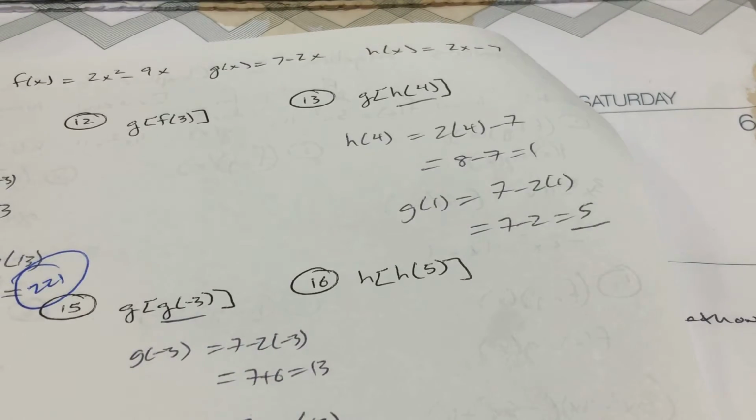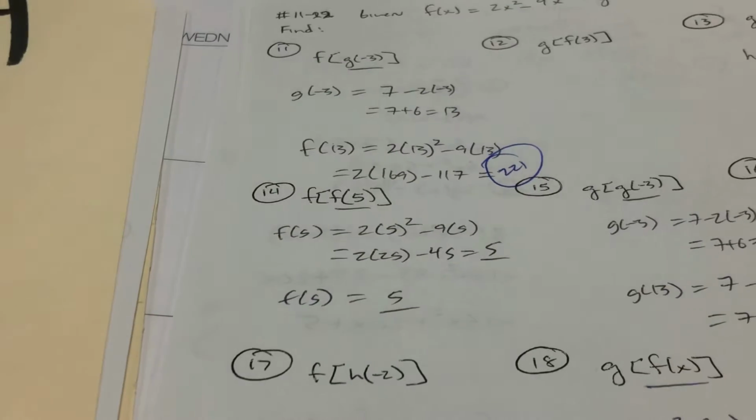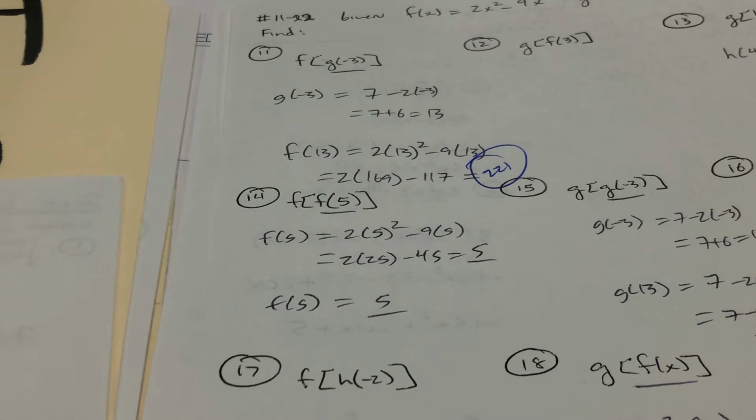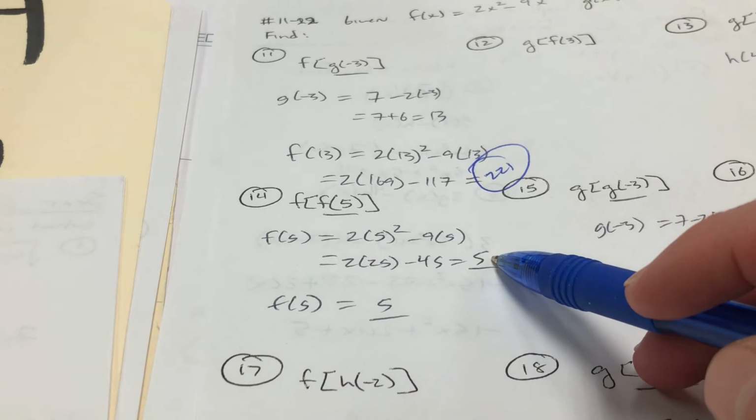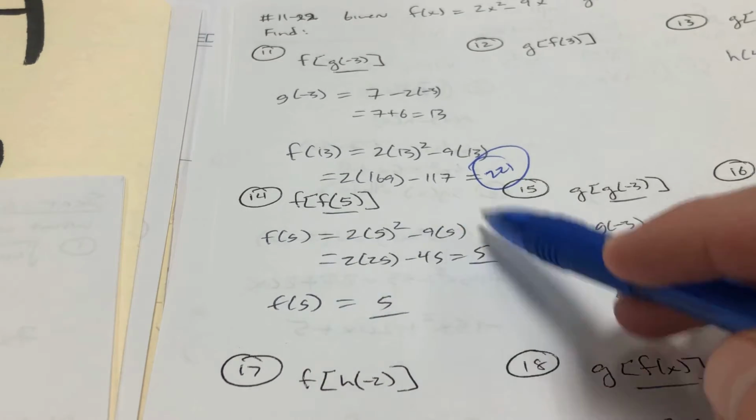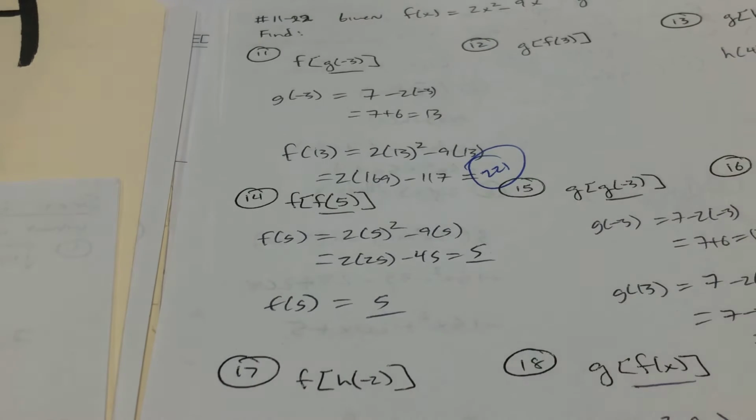Okay, g of h of 4. H of 4 is 1. G of 1 is 5. Again, the answer after your second evaluation is the answer. F of 5. Let's figure out what f of 5 is. Well, it's 5. So I already know what f of 5 is. It's going to be 5 again. It's just going to be a loop. F of 5 is going to be 5.